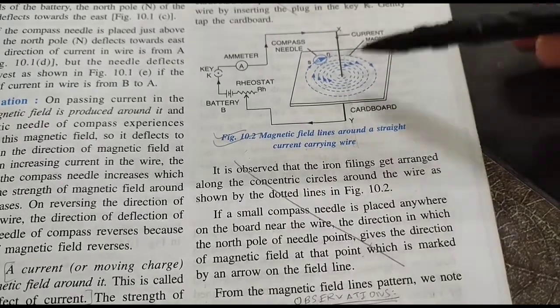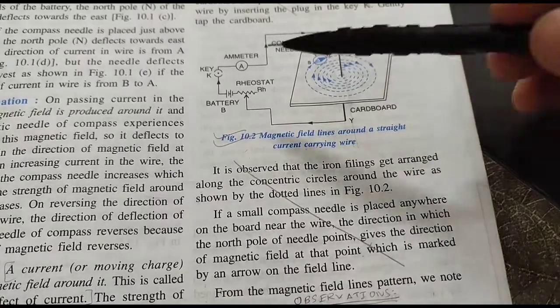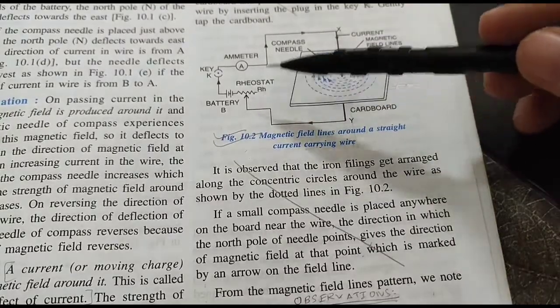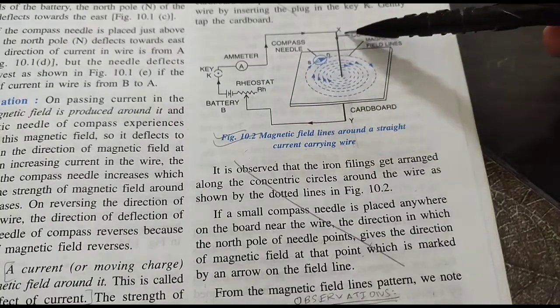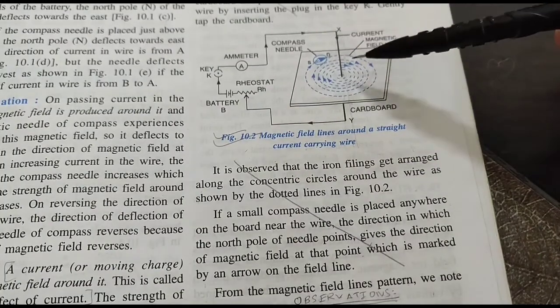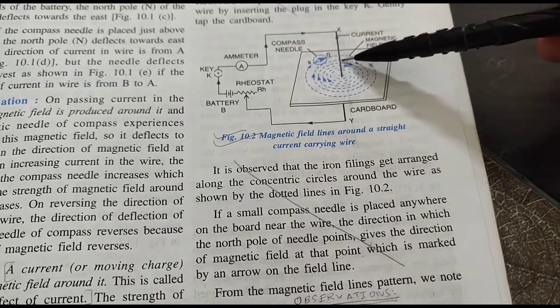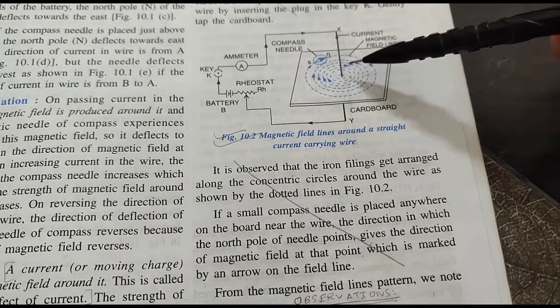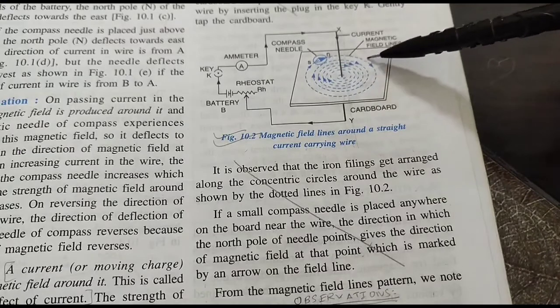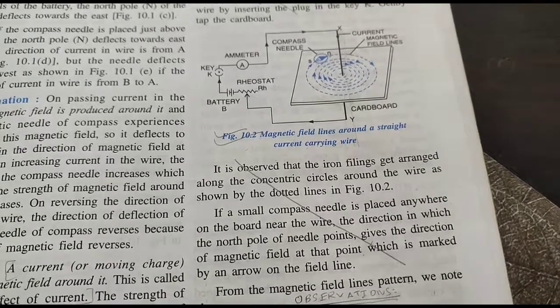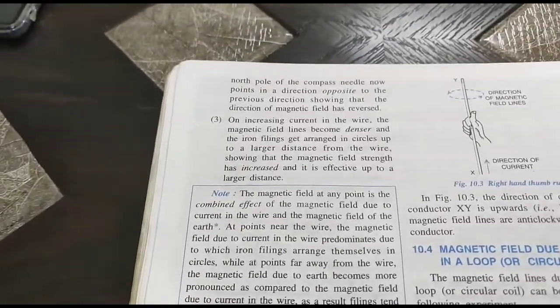And if we increase the amount of current flowing through it, that's why we have a rheostat. You can change the amount of current flowing through the wire. It's a variable resistance. We would notice that more the current, stronger is the magnetic field, so denser will be the concentric circles. They will be close to each other. And weaker magnetic field means they'll be far away from each other, means it's weaker. So these were the observations.